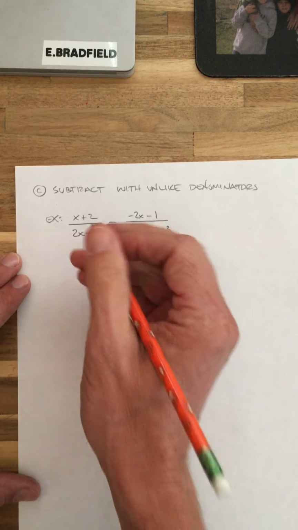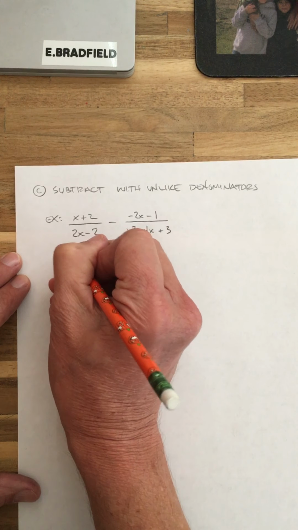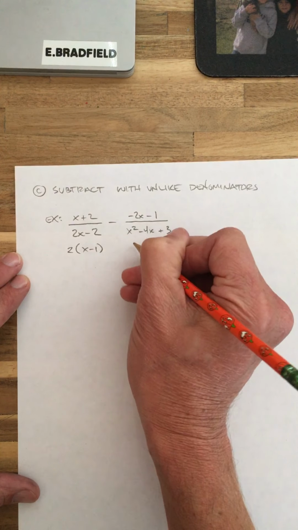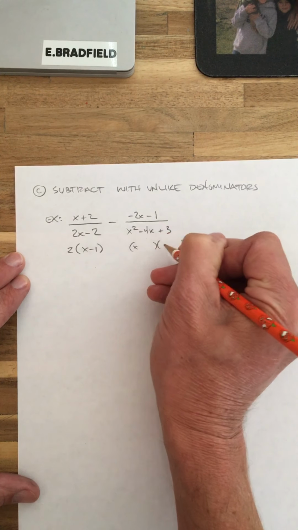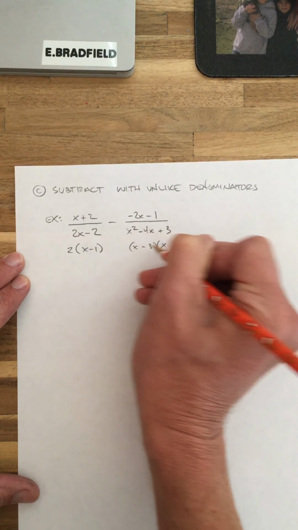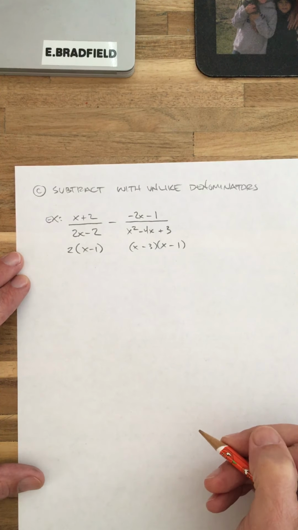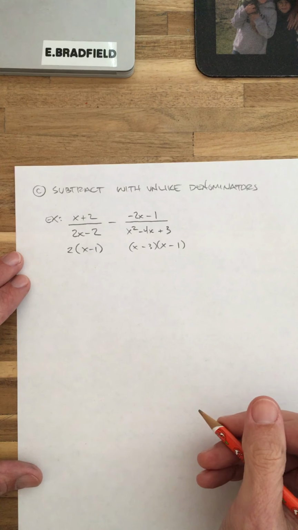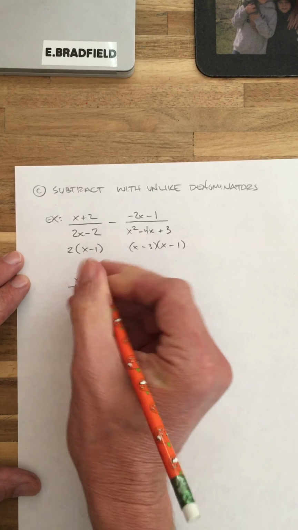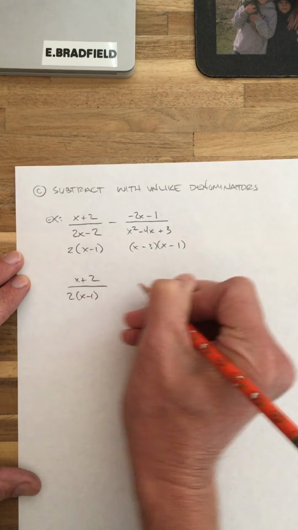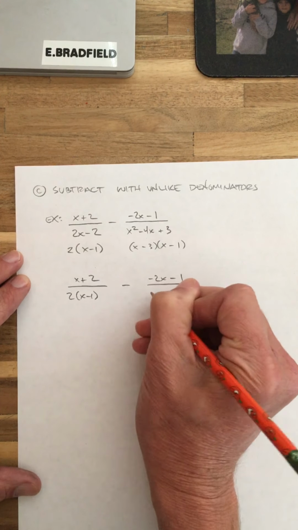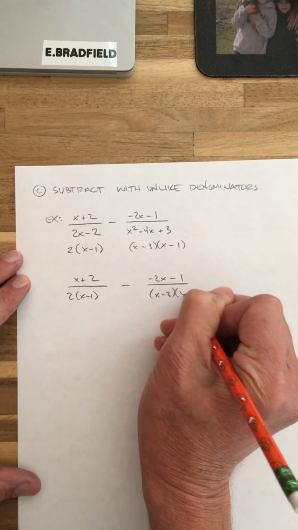So this guy right here, you could pull a 2 out, and we're left with x minus 1. And over here, it's a trinomial. So we got x and x, looks like 3 and 1, and we're trying to get negative 4, so they're both negative. All right, so now let's write this down. x plus 2 over 2 times x minus 1 minus negative 2x minus 1 over x minus 3, x minus 1.